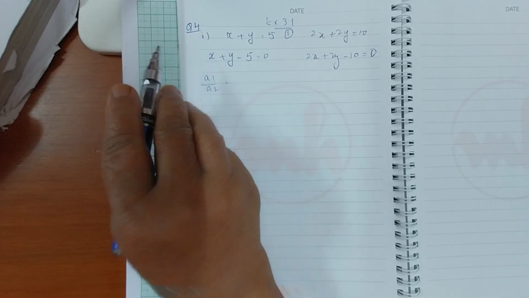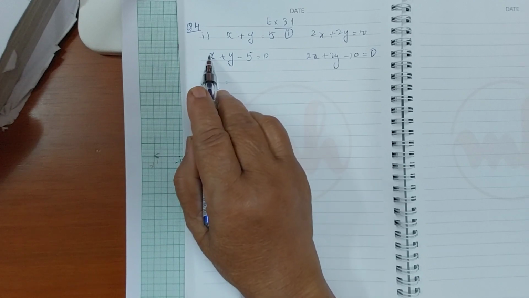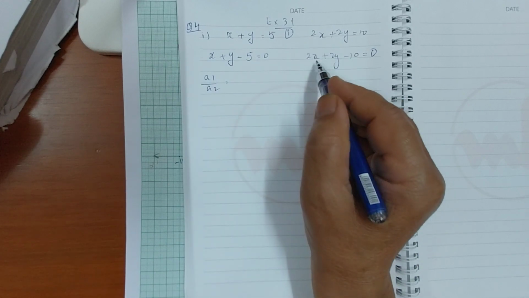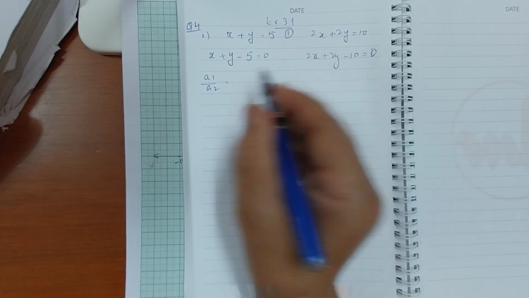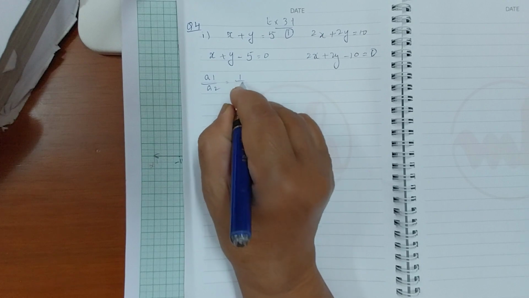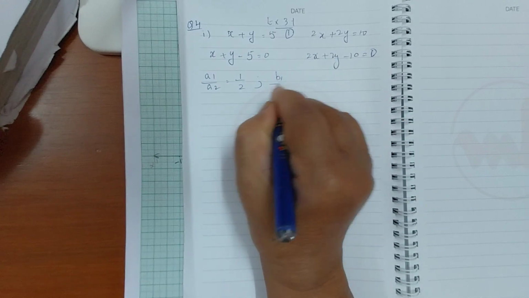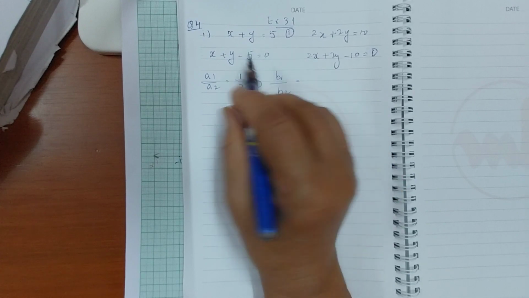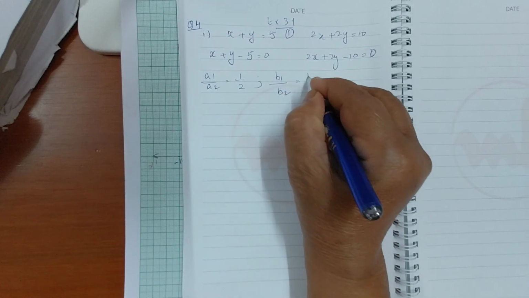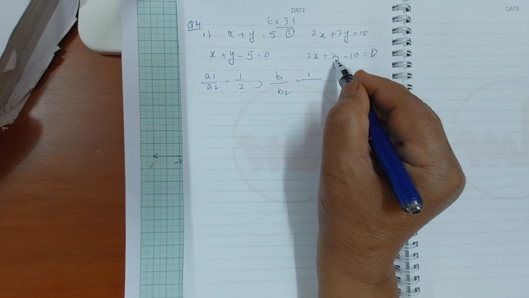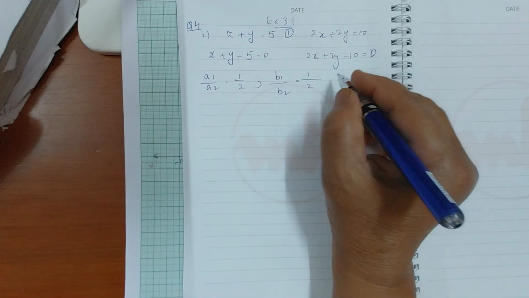a1 upon a2: a1 is the coefficient of the variable x, and a2 is the coefficient of the variable x in the second equation. So this is 1 upon 2. Now what is b1 upon b2? b1 is again the coefficient of y, that is 1 here, and b2 is the coefficient of y in the second equation, that's again 2.